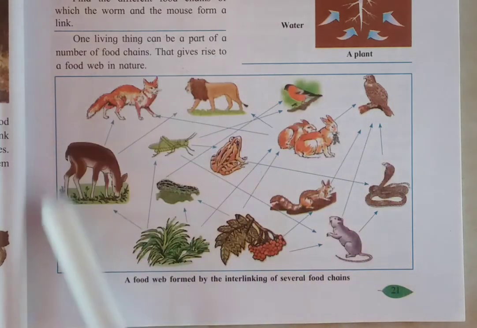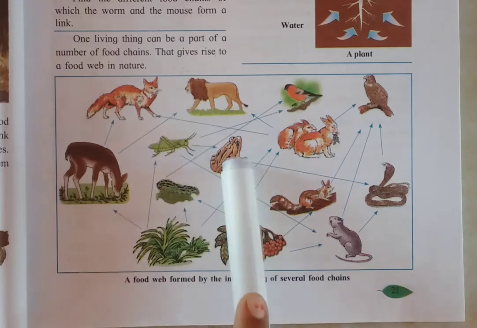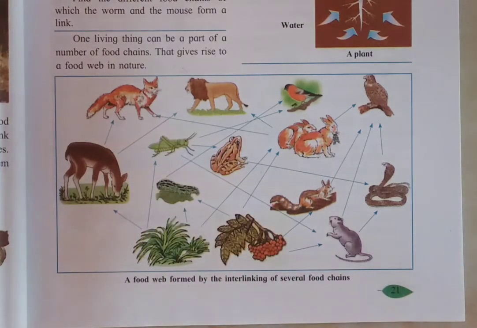Students, in this picture, similarly we can find so many living things are eating the same food. Means deer eat fox also, lion also. Grasshopper eats frog and also rat. Here we can find so many living things are eating the same food. It means one living thing can be part of so many food chains.